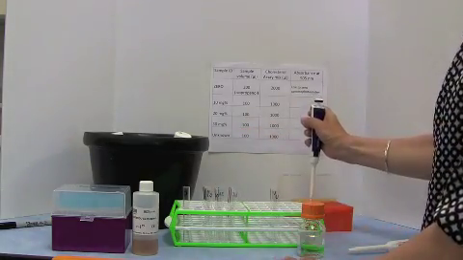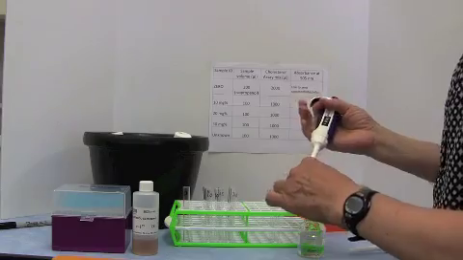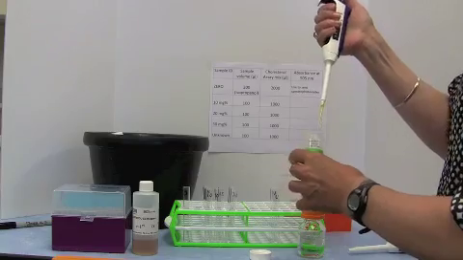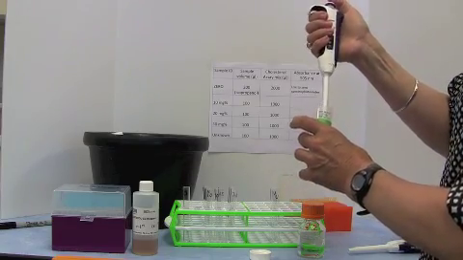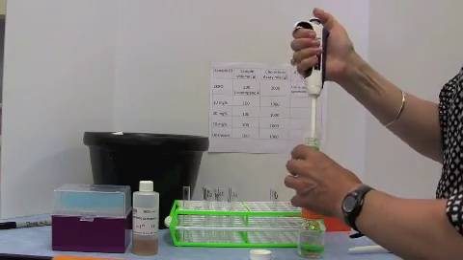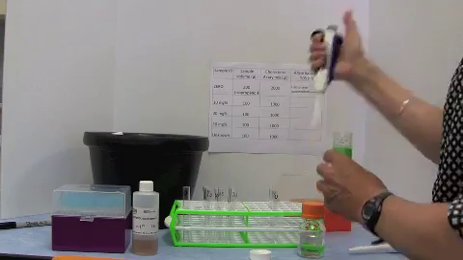Finally, the unknown, 100 microliters of unknown in duplicate, so into the 2 tubes labelled U for unknown. So 100 microliters, 100 microliters.